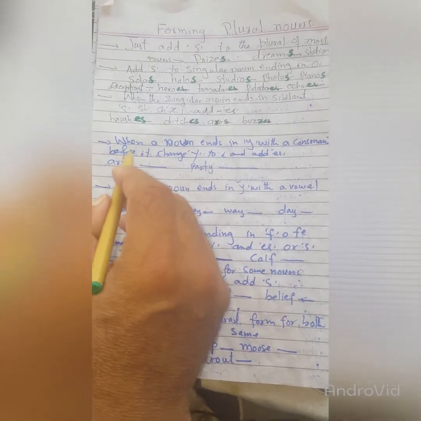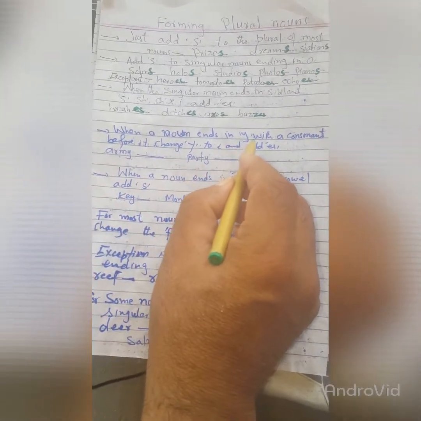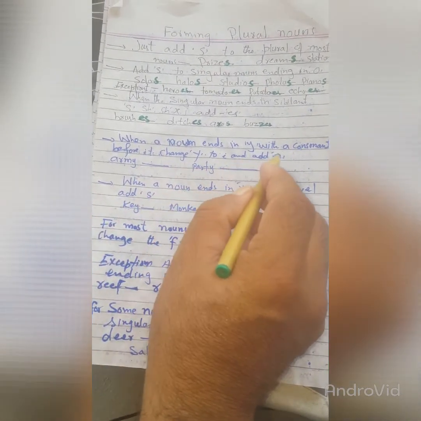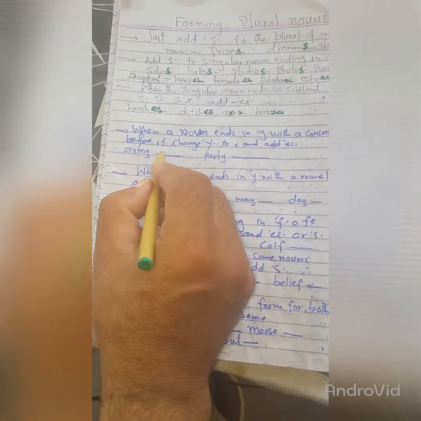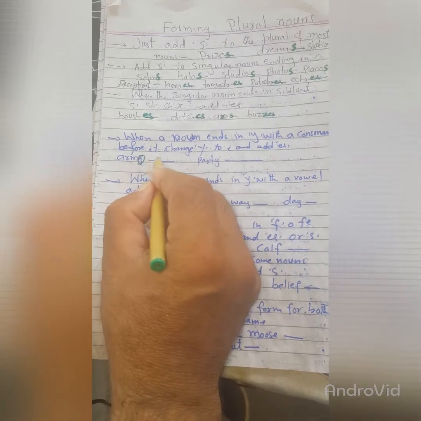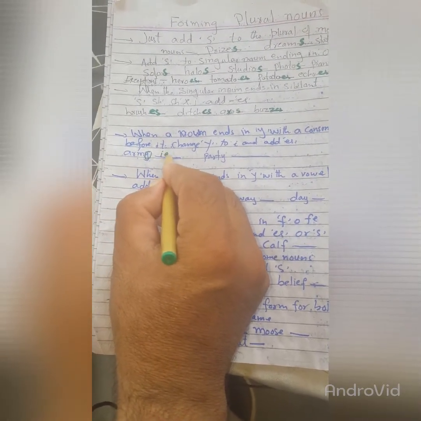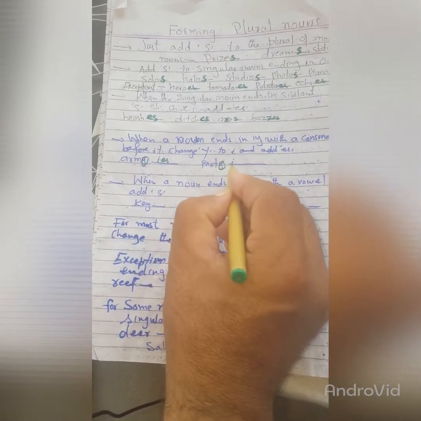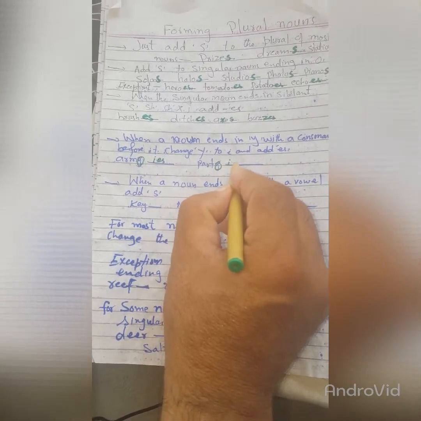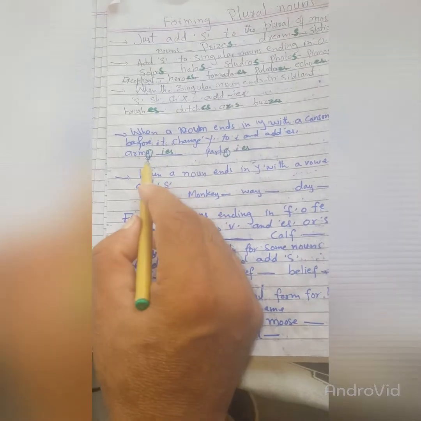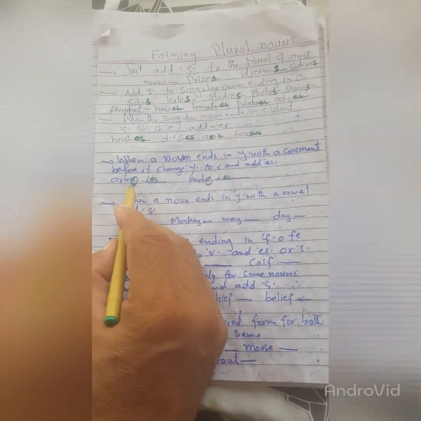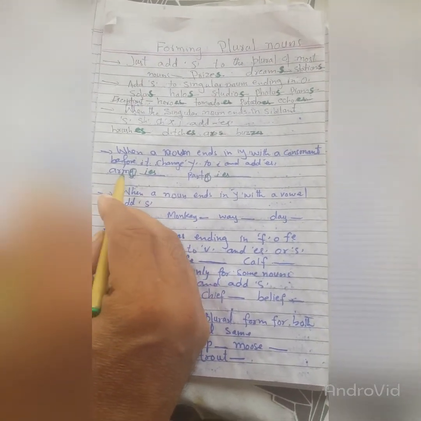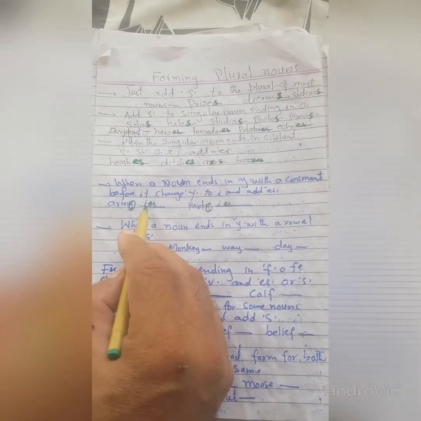The next rule, which is very important: when a noun ends in y with a consonant before it, we should change y to i and add es. Okay, suppose we have the noun army, so here y should be changed into i and es must be added. In the same way, you have a consonant here, so y should be changed into i and es must be added. Okay, this is very important, right? So here we have y, and before y we have a consonant. To make the plural of that particular noun, we always use this technique.